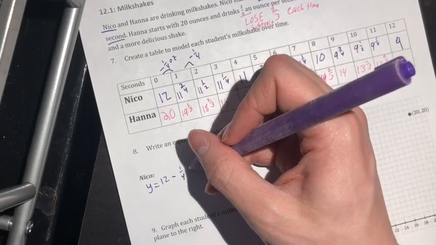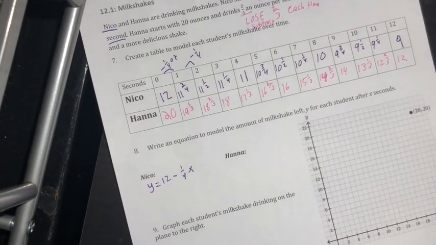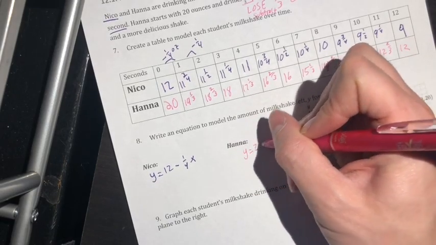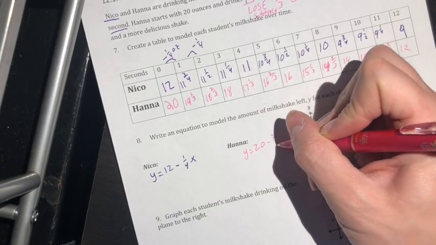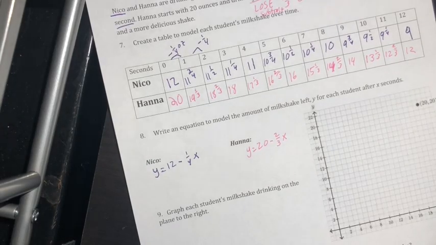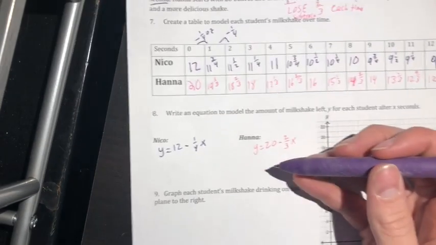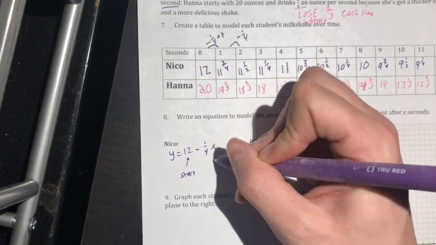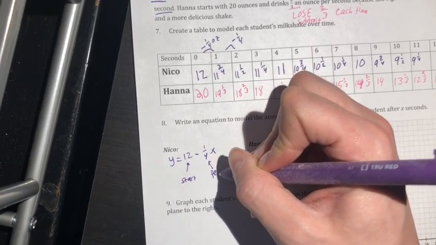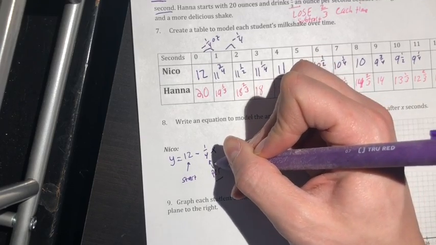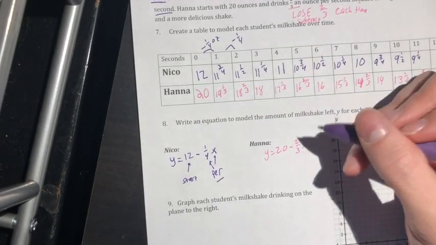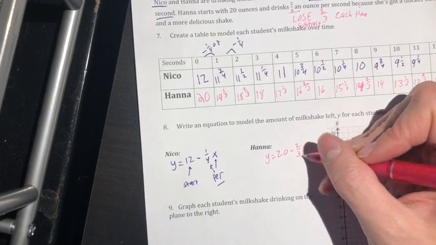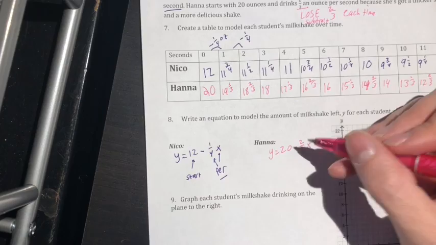I'm so sorry. 1/4 ounce per second. And then Hannah starts with 20 and loses 2/3 ounce per second. All right, so I just want to make sure that starting value is not attached to the x. And the rate, the per, gets the x. All right, so that's the important part about that. The rate gets the x, because that's what it's 2/3 how many times. They only start out with 12 once.